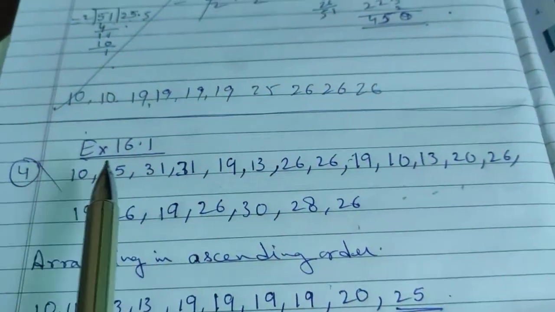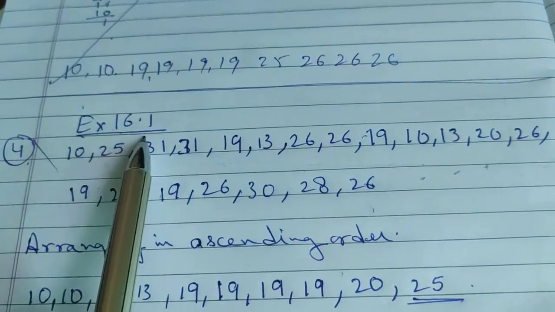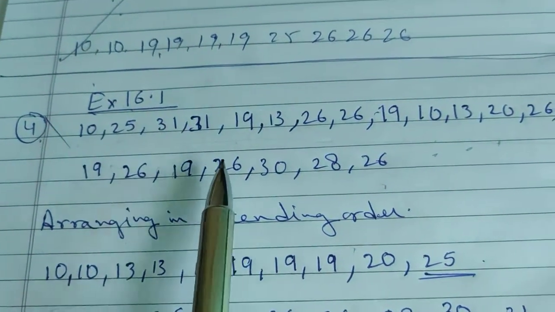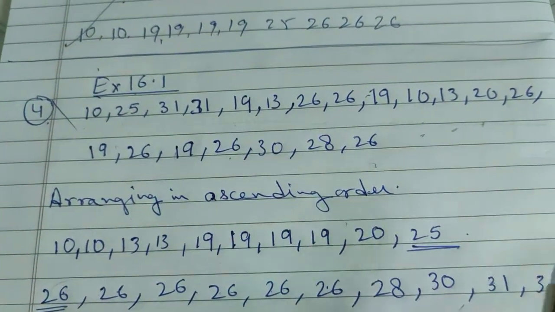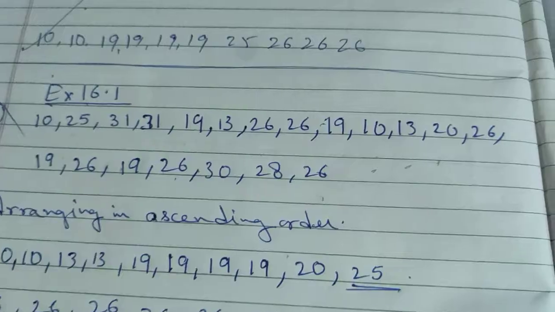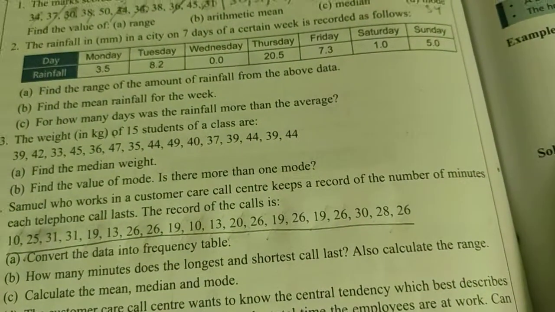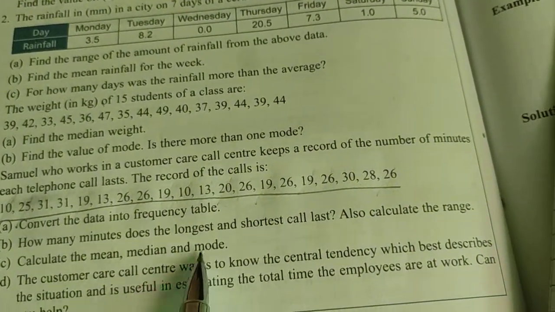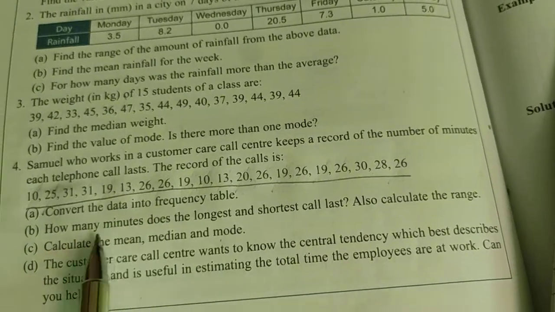Now I have solved exercise number 4 of exercise 16.1. I have solved only the median part, not the frequency and the mean and what else they have asked you. They have asked you to find out the mode. I have not found all this. I have found only the median part.